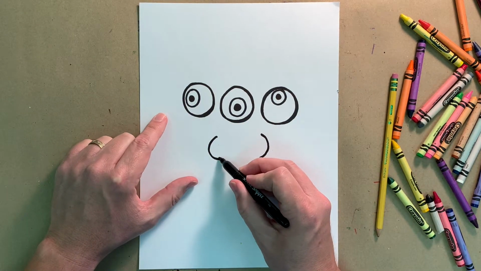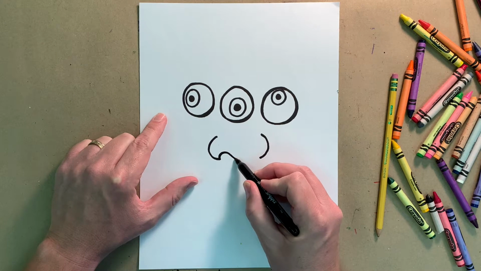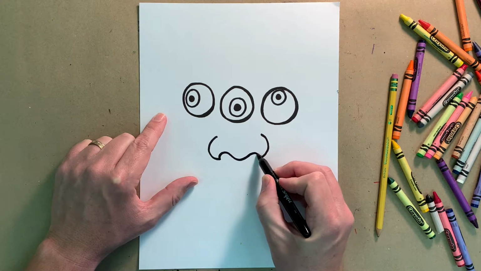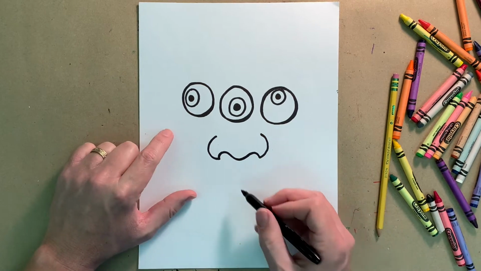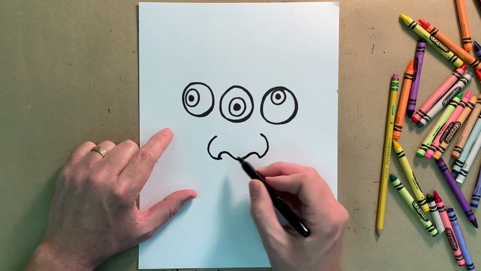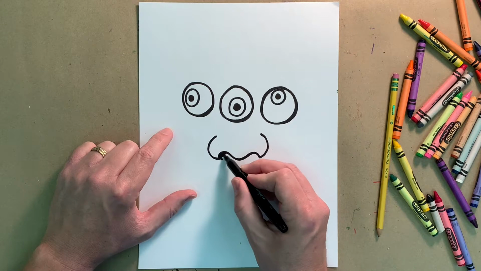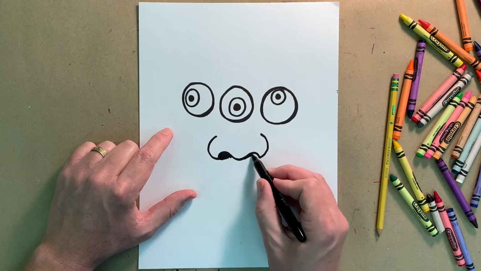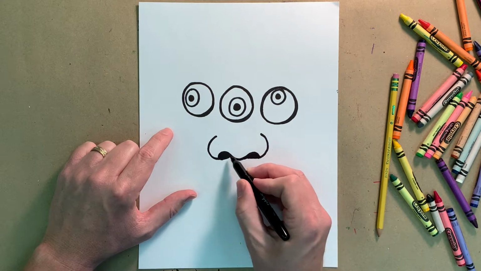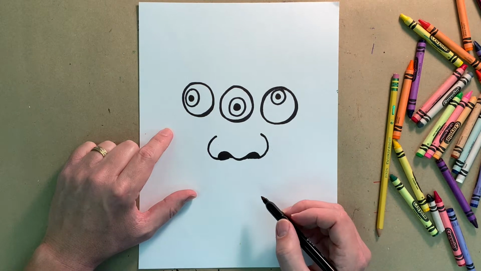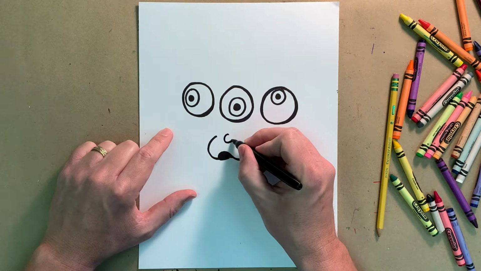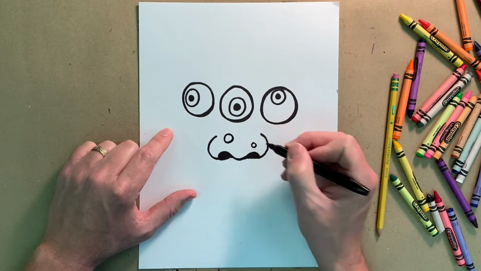So a lowercase m like this, and then it's stretched out and it comes back around like that. That's one way to do it. You can draw any kind of nose you like though. Probably black, right? You can color that in later with crayon. Maybe you'll give him a bump on his nose. Maybe 2. There we go.